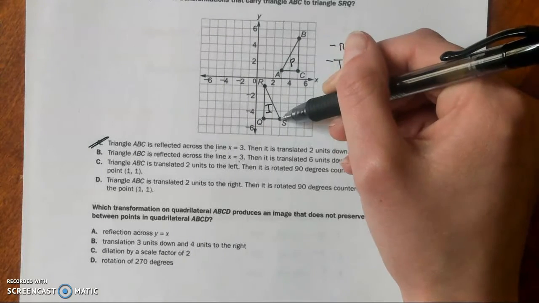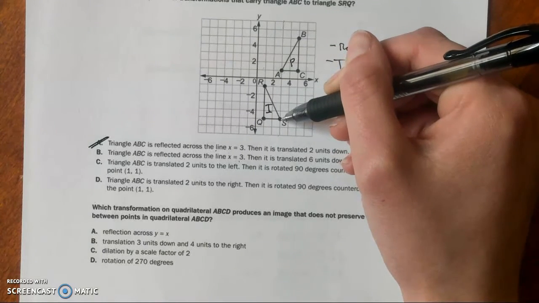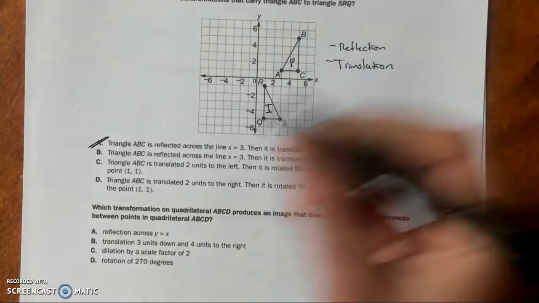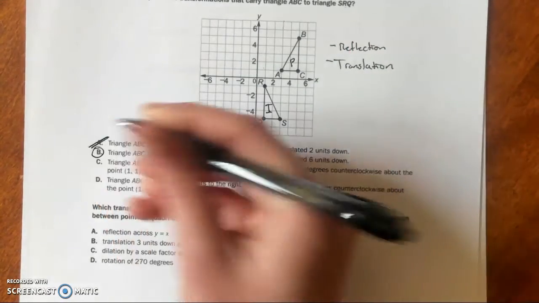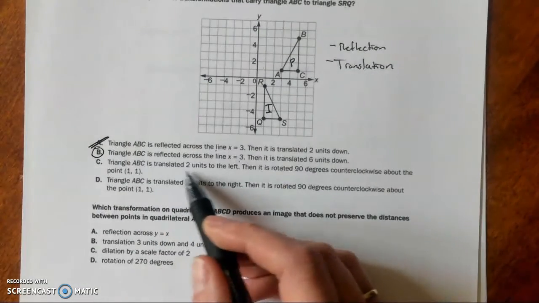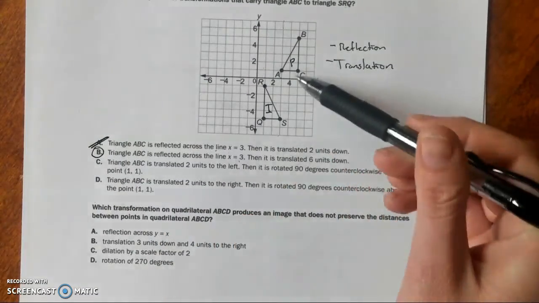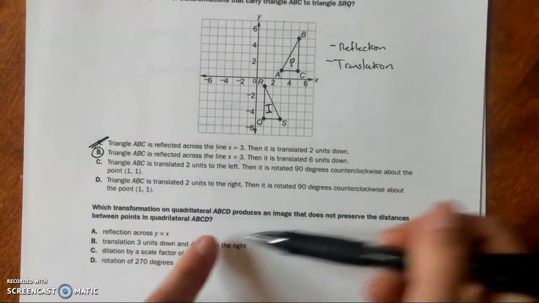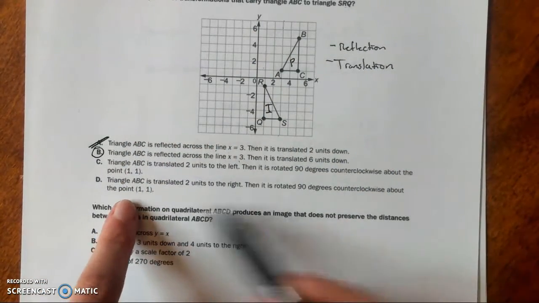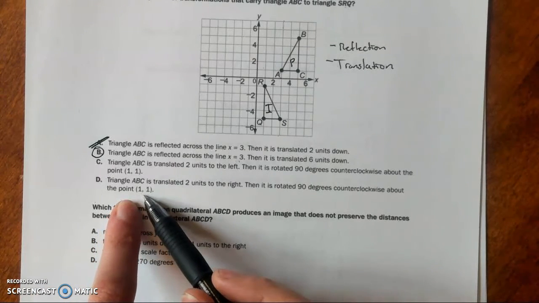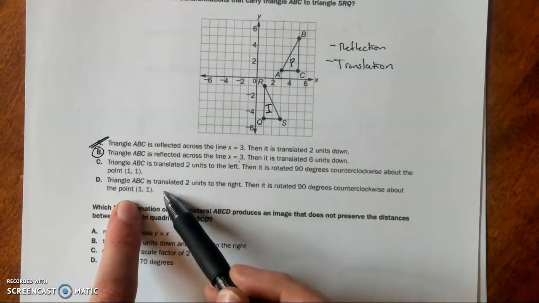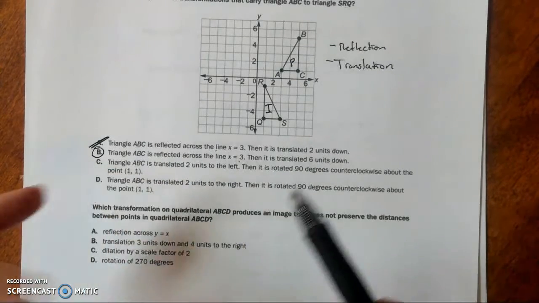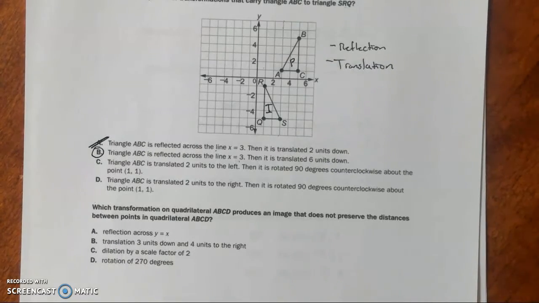This would be that point, and it would line up with itself. So it looks like the answer is B. Looking at C and D, it said translated 2 units to the left, then rotated 90 degrees counterclockwise, and this one is about the point 1, 1. So these seem less correct, and we already found our correct answer. So the correct answer is B.